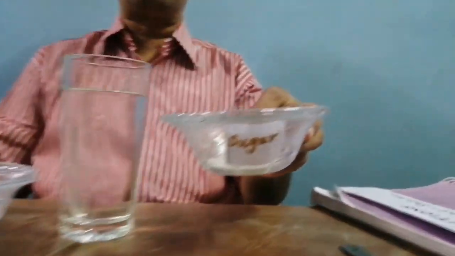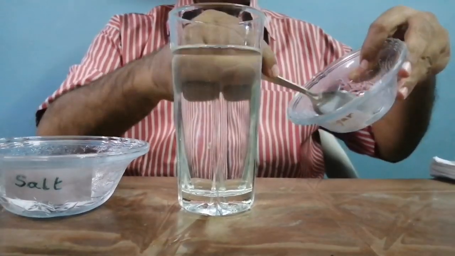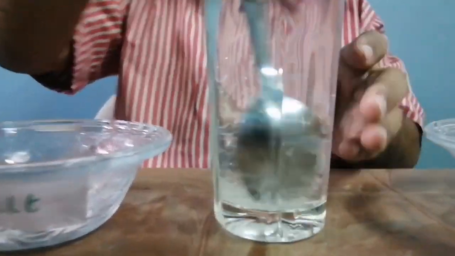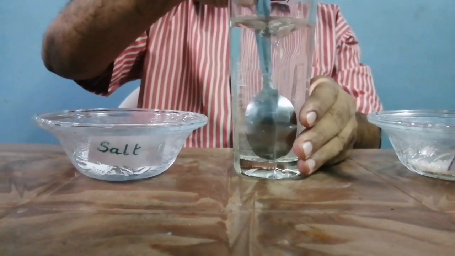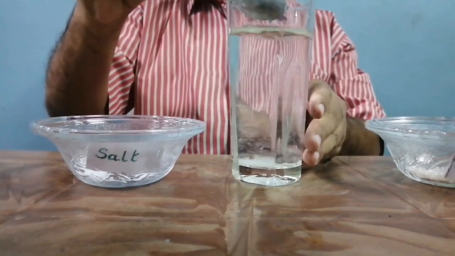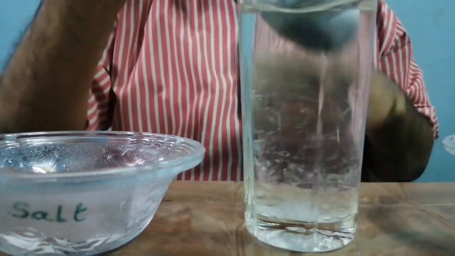Now I have one more substance called sugar. I've already added salt to this. I'm adding sugar and I'm stirring it up. What happens to the sugar? Sugar also got dissolved. So there are three components in this solution. One is salt, the other one is sugar, and the other one is solvent. If two or more solutes are dissolved in a solvent, we call it as a ternary solution.